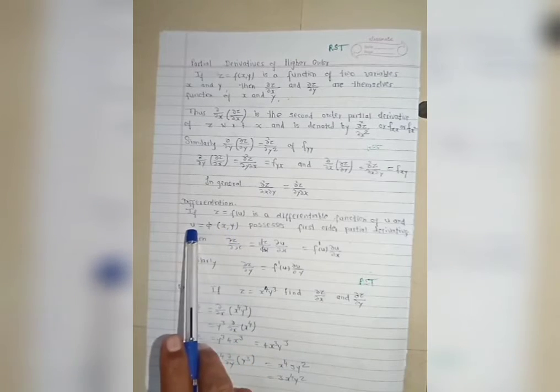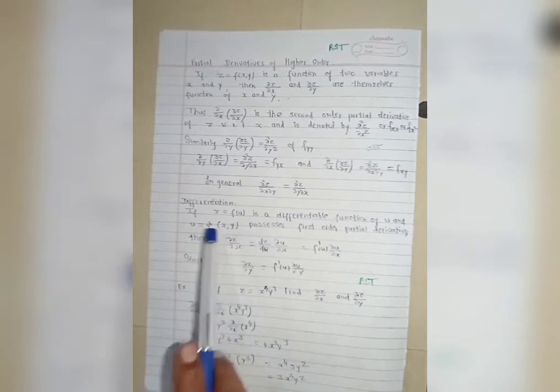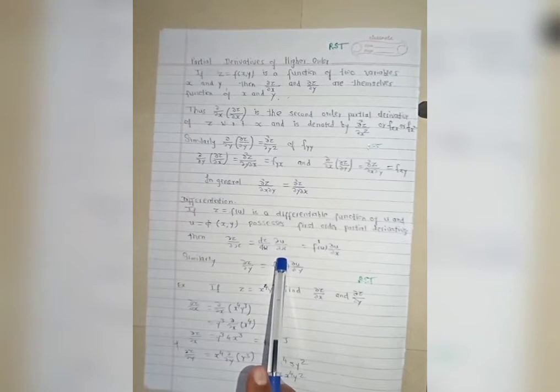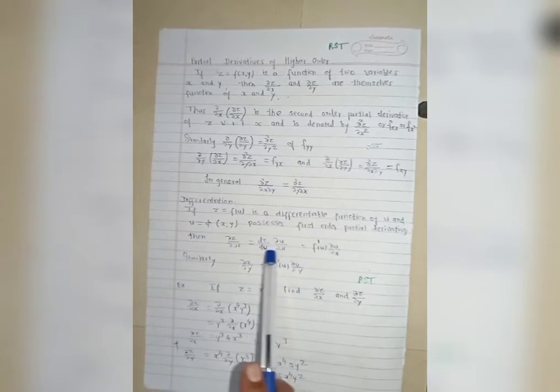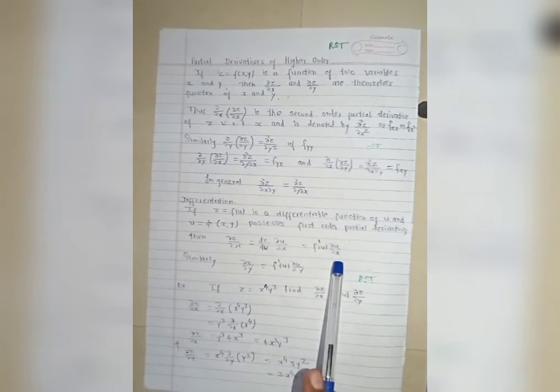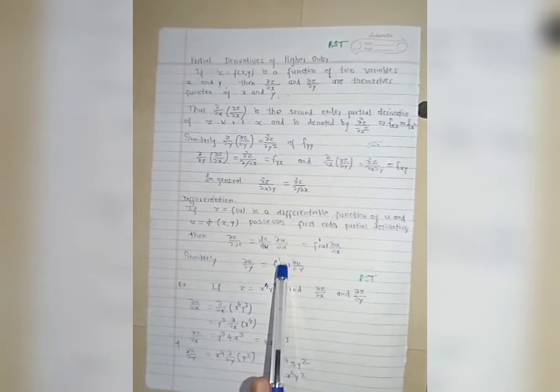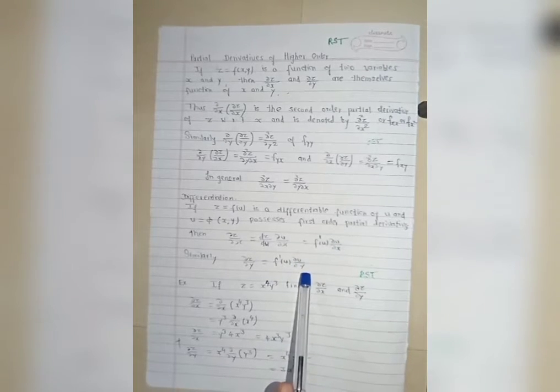So while taking the derivative of u with respect to x, the partial derivative exists, delta u by delta x. It is f dash u, meaning dz by du, and delta u by delta x. Similarly, delta z by delta y equals f dash u into delta u by delta y.